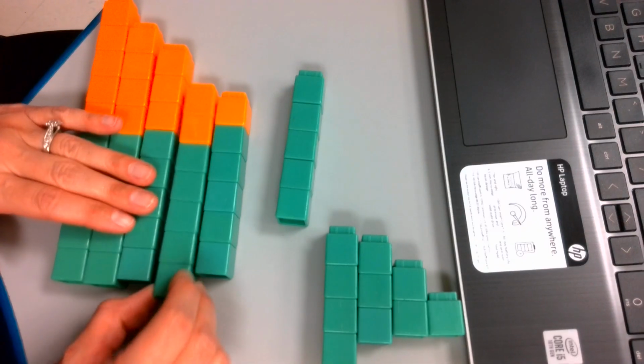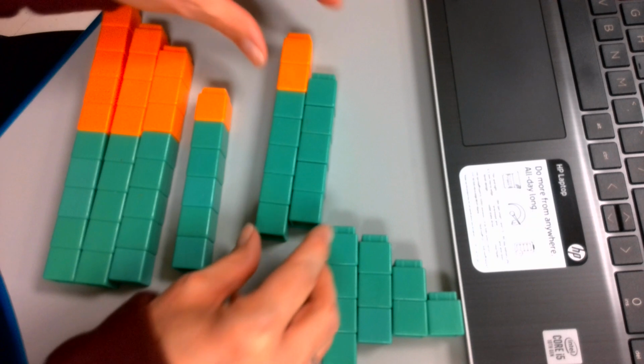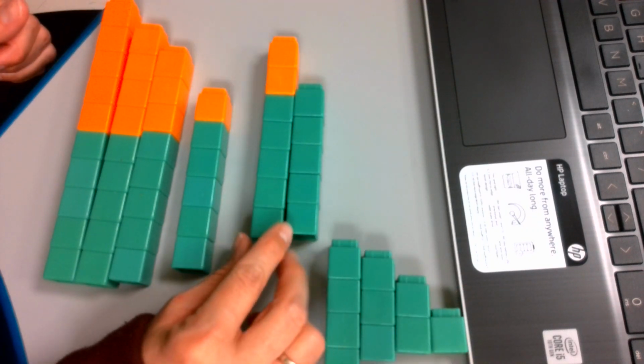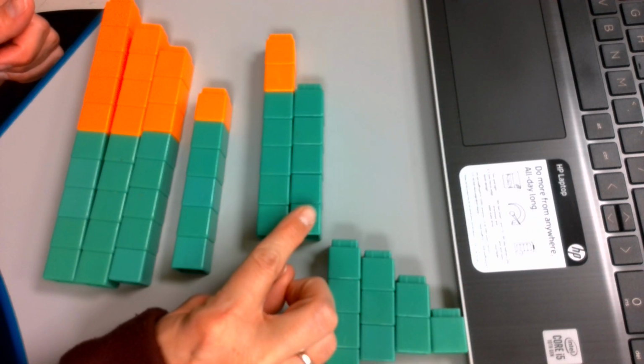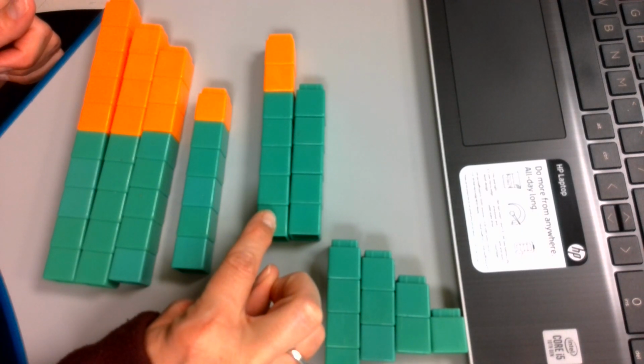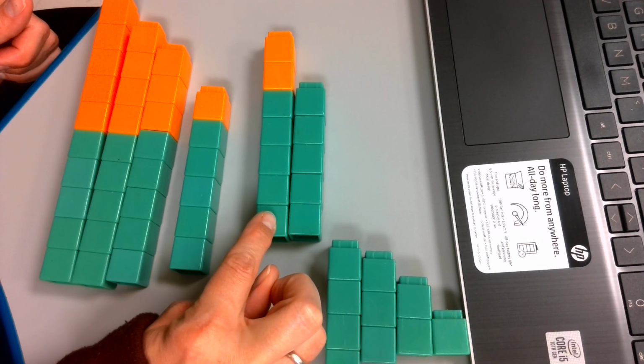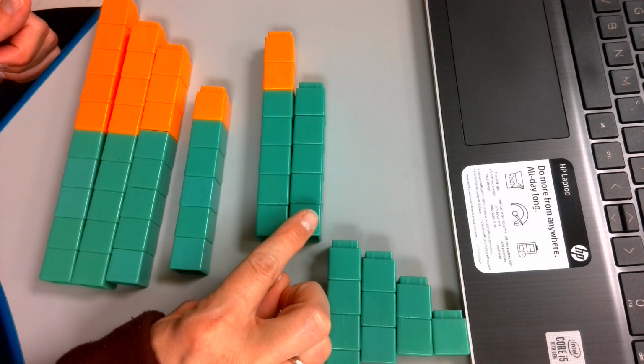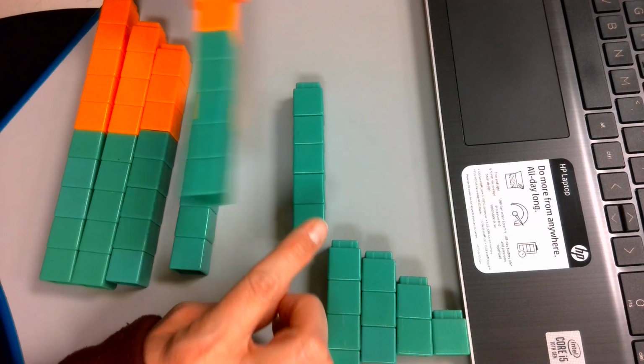Let's take the 5 stick and the 7 stick. When I take a look at those, I notice that the 5 stick is shorter than the 7 stick, and the 7 stick is longer than the 5 stick.